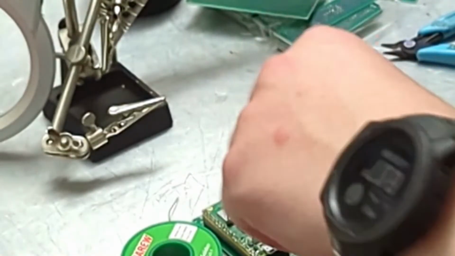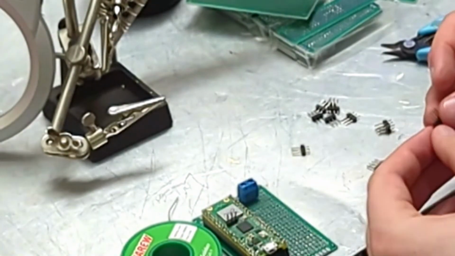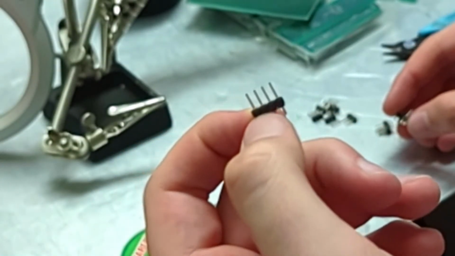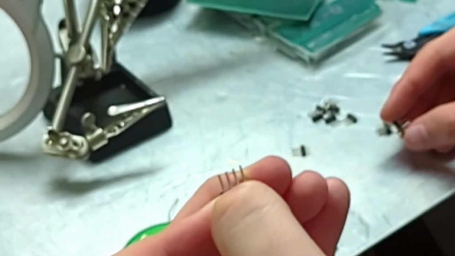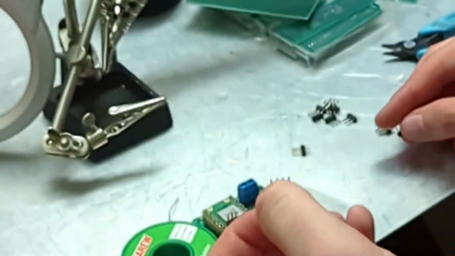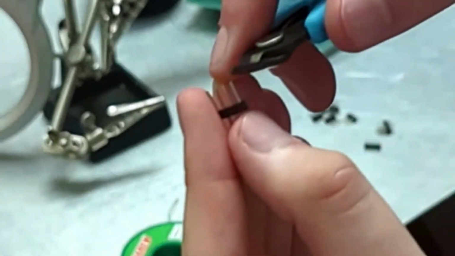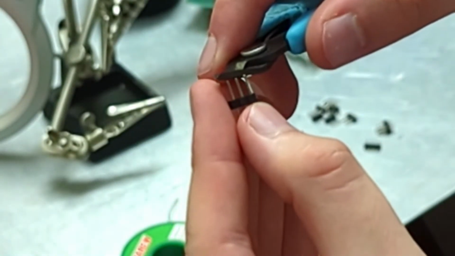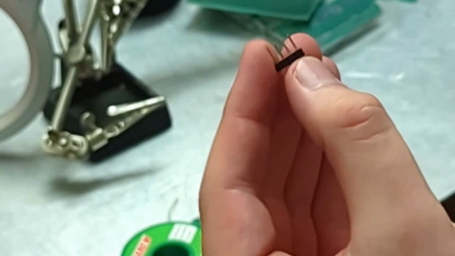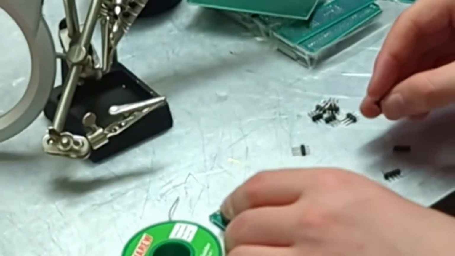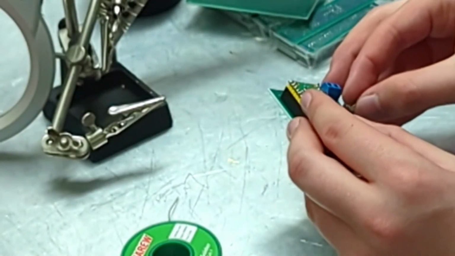So here we go. And then for the RGB LEDs, I'm going to use these 4-wide connectors, and that will allow me to have 1 pin for each of the 3 colors, and then 1 pin for a ground to that LED. So let's do it just like this.